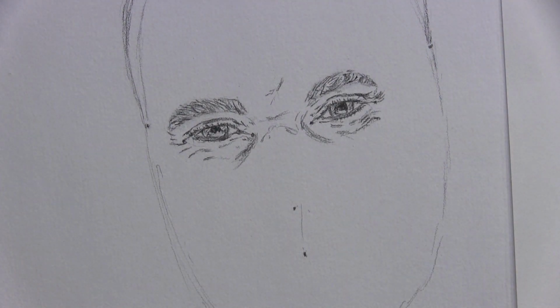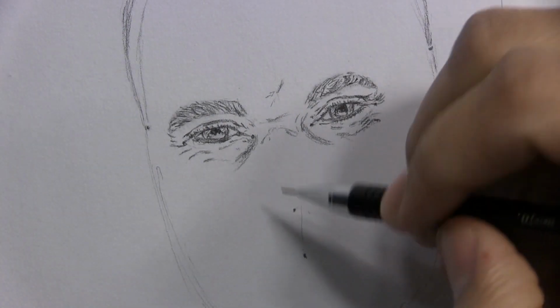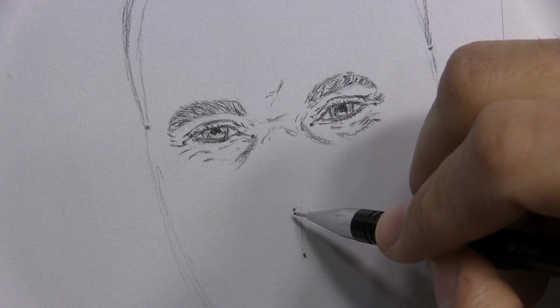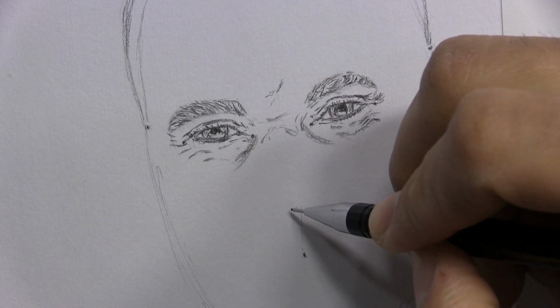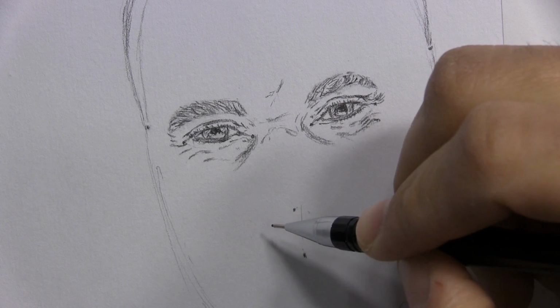But onward down now to the nose itself. So we know that the tip of the nose is right here, that the bottom tip of the nose is right here.